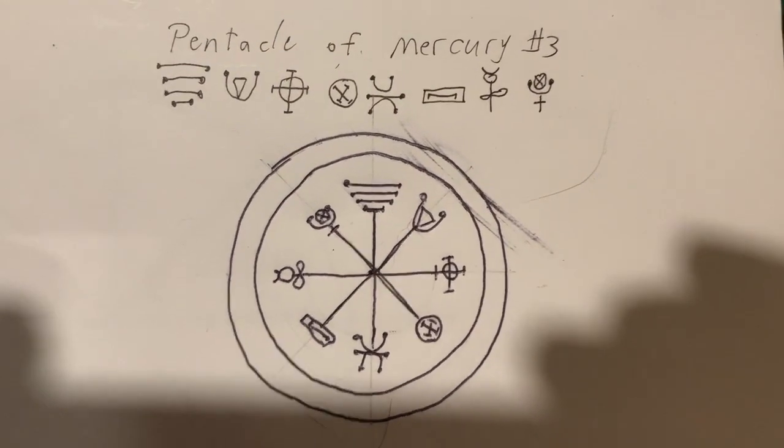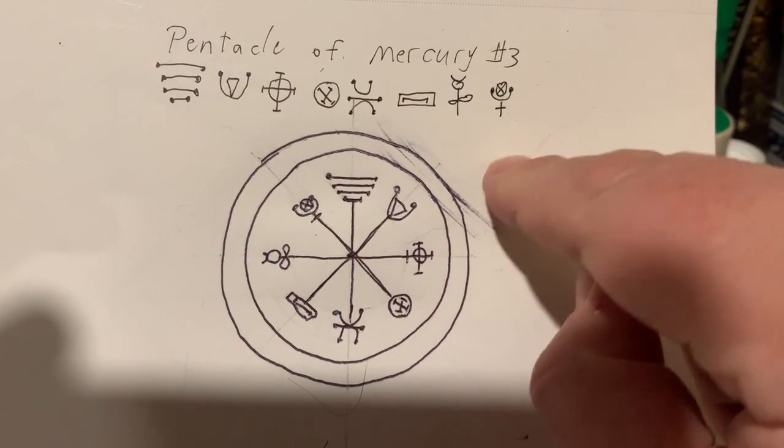So here's the pentacle that we just did, which I smudged with my eraser.